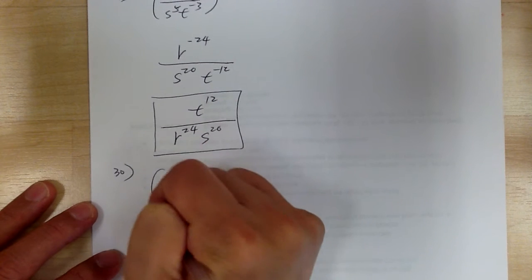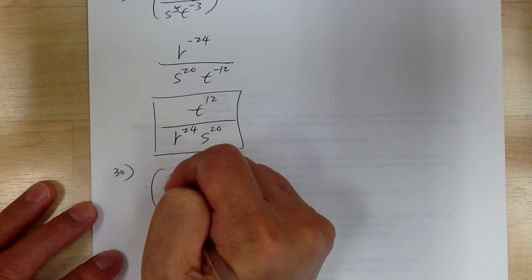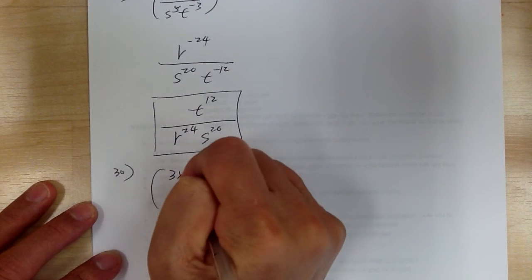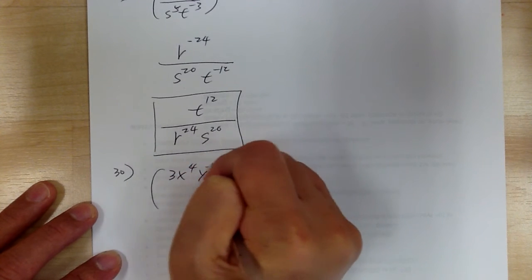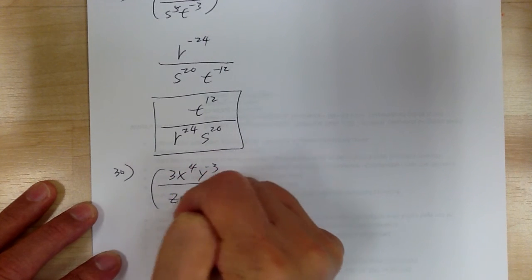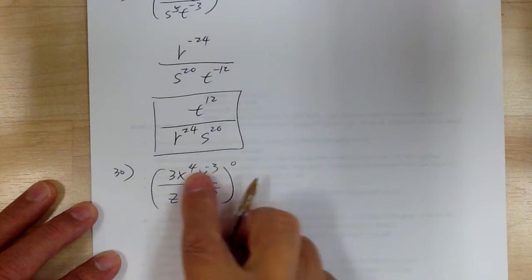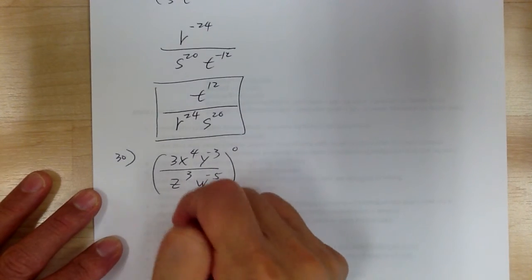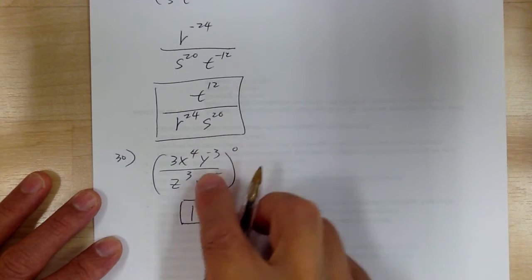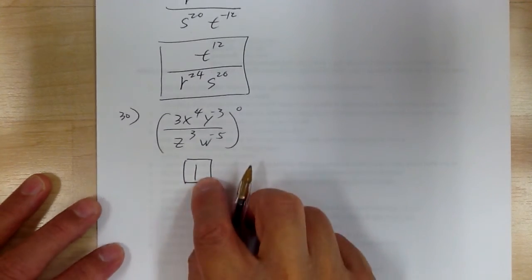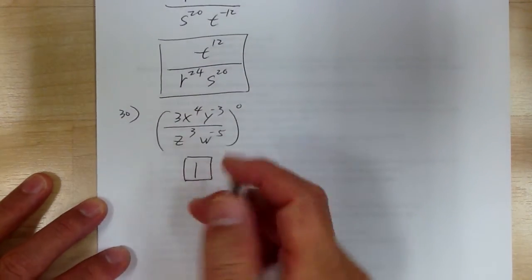Number 30, you have this big glob of things to a 0 power. The answer is 1, right? Anything to a 0 power would be 1, unless the base is 0. So again, you have this whole thing to a 0 power, the answer is 1. When you have something to a 0 power, the answer is 1, so you don't have to bother trying to work it out.